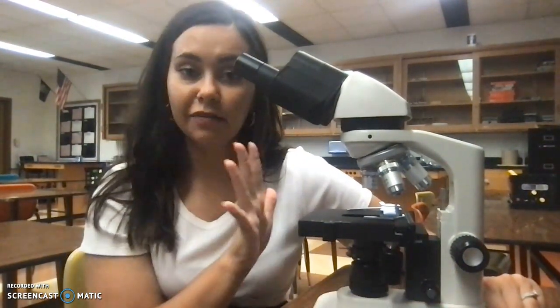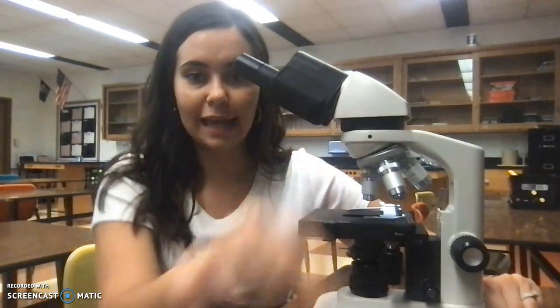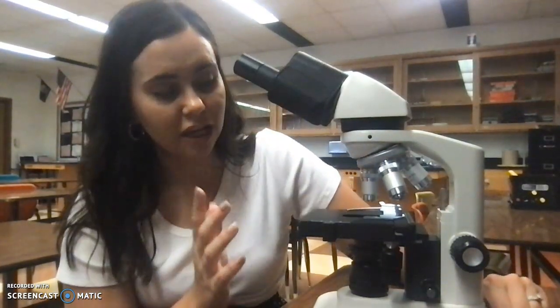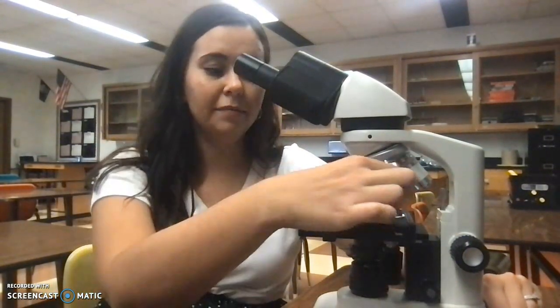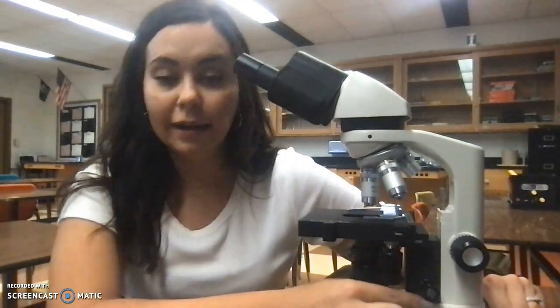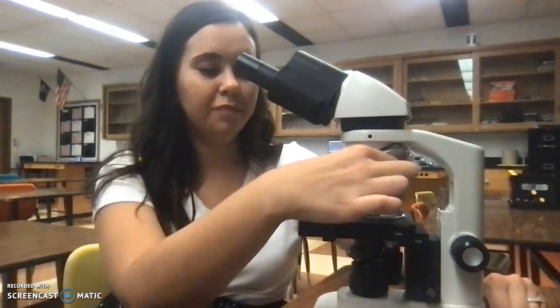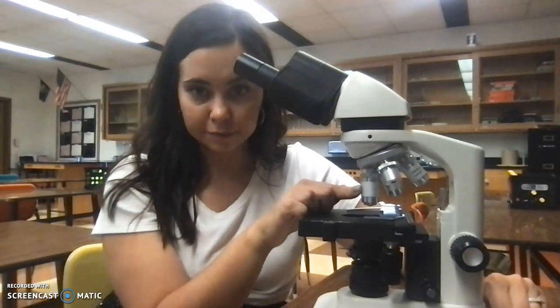Okay, so it's in focus, then I'm going to move it to the next level of magnification. From here, again, we're using this little knob. Put it in focus. Once it's focused, you can move it up to the next one. Again, using the little knob, moving it up to the last one.